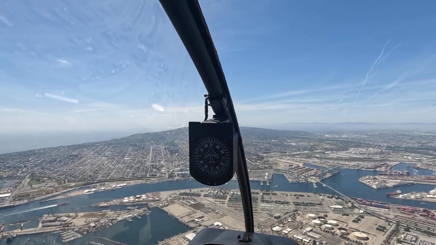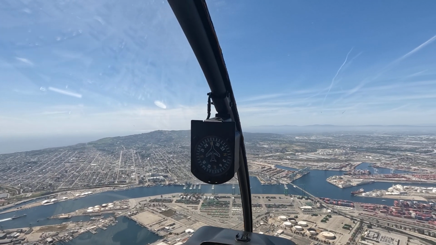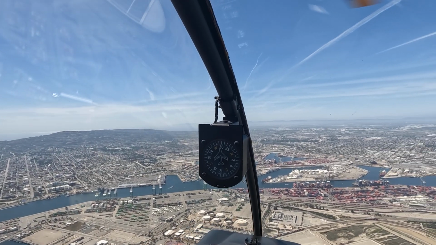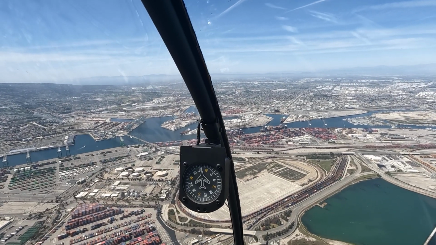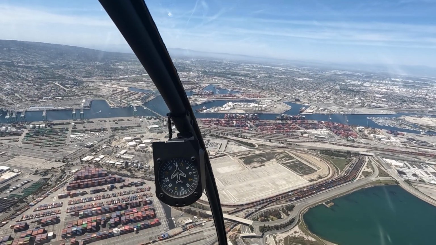Are these the light vibrations? Yes, these are the light vibrations already. Yeah, vibrations. And now they are getting heavy. These are the heavy vibrations. So now recovery. Recovery. Lower collective. Lower RPM recovery. Not lower RPM. Vortex ring state. Yeah, vortex ring state. Airspeed is alive, so you can raise the collective.